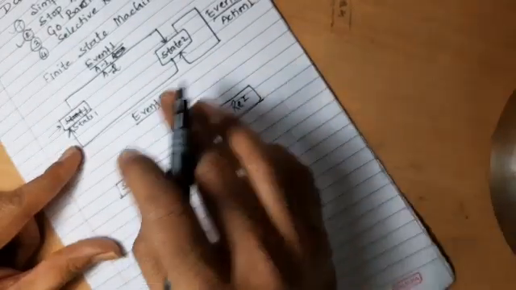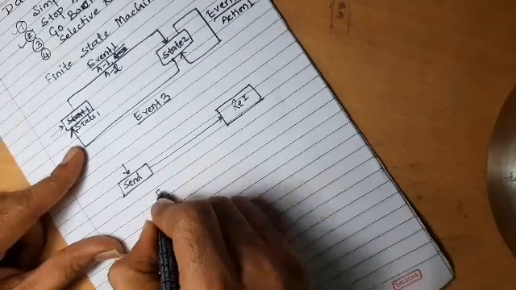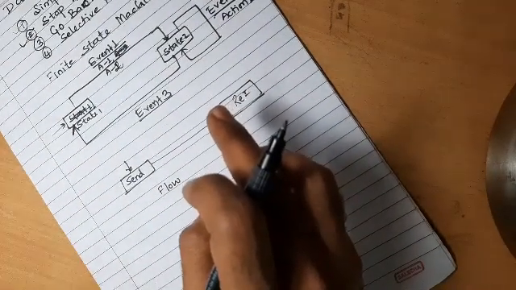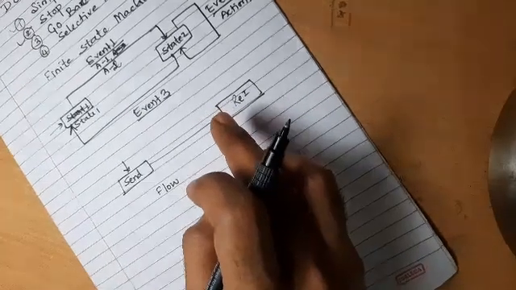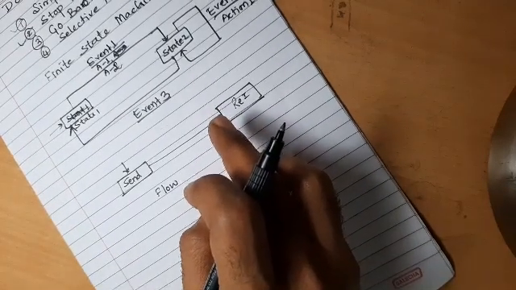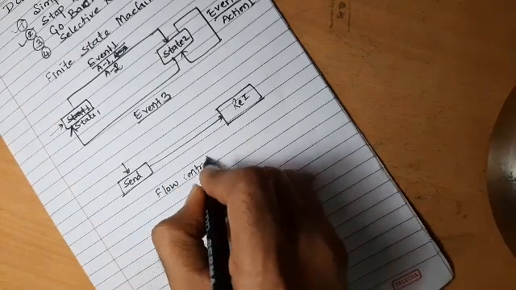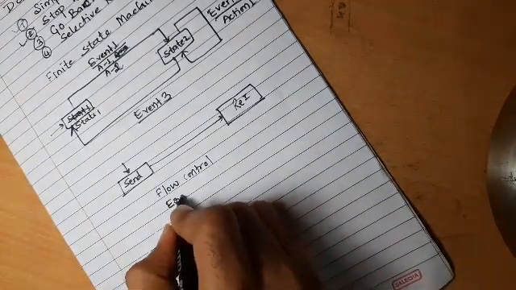That means in this protocol there is no flow control, meaning the receiver does not bother about the rate at which the sender is sending. At whatever rate it sends, the receiver is capable of consuming it. There is no flow control, and there is no error control.